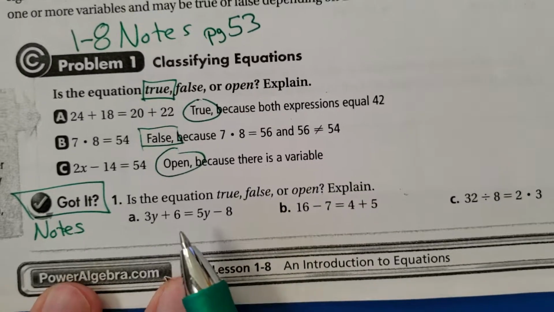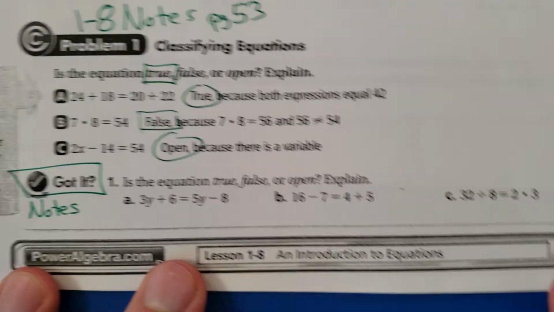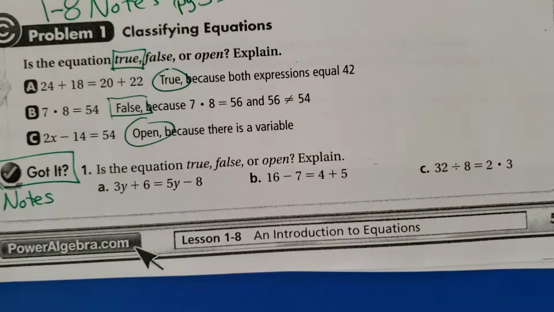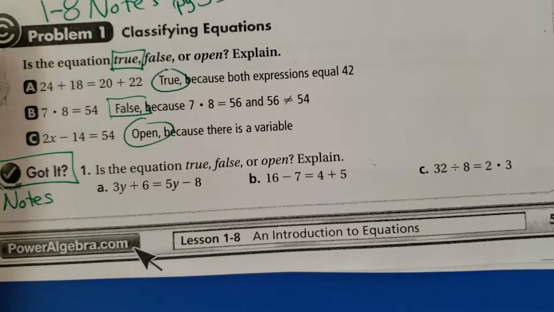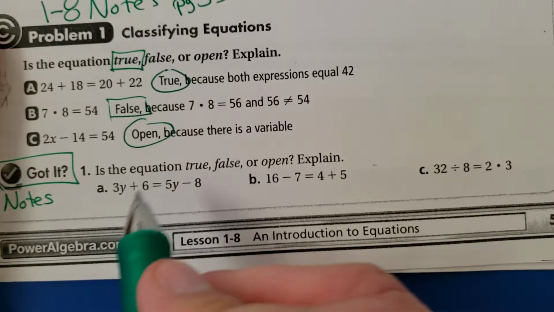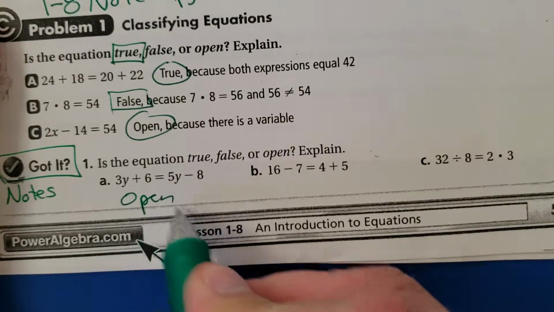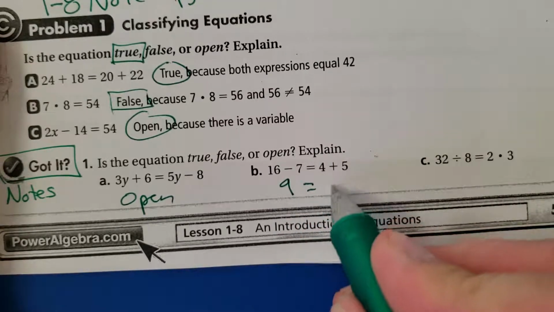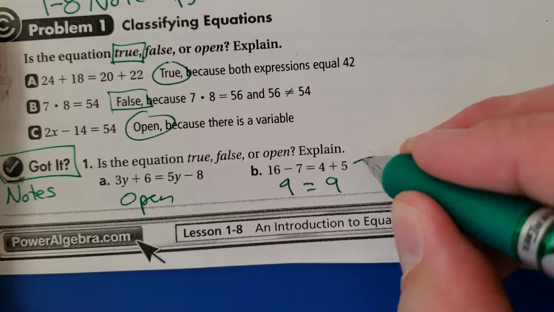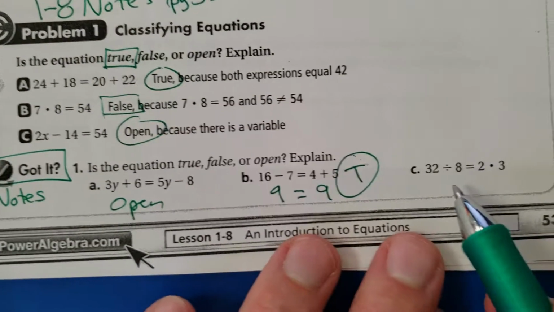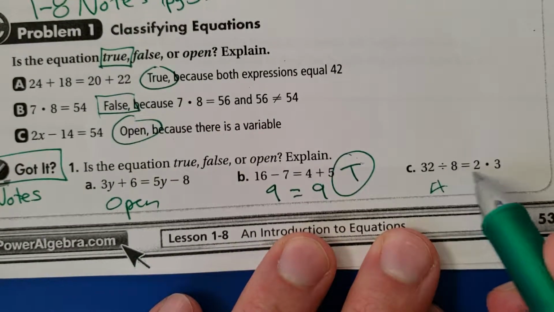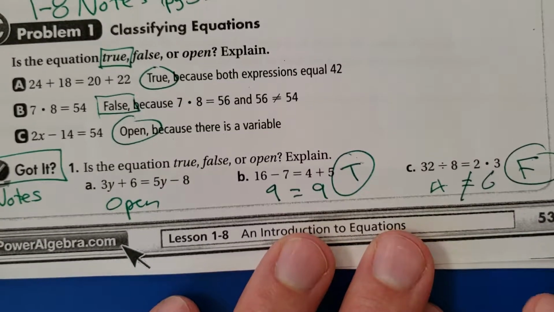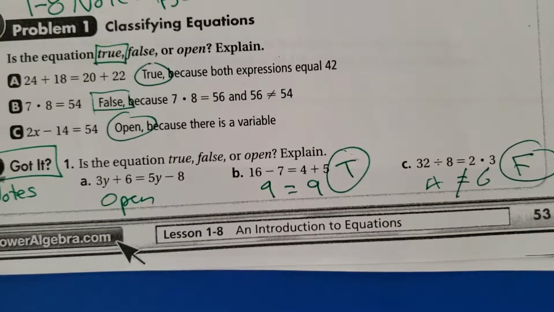All right, so here's the guided questions. This is from your notes. If you could be so kind, copy these down really quick and then figure them out here. So after you copy them, you should say that, oh, this one's an open sentence. Let's see here, 16 minus 7, I think that's 9. 4 plus 5 is also 9. Ooh, that's true. And then 32 divided by 8 is 4. 2 times 3 is 6. Not true. False. Okay, that's how easy those things are.